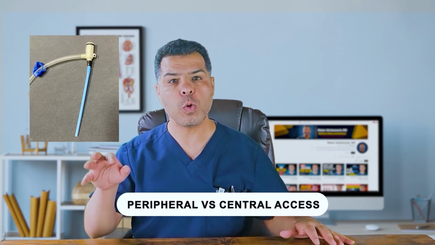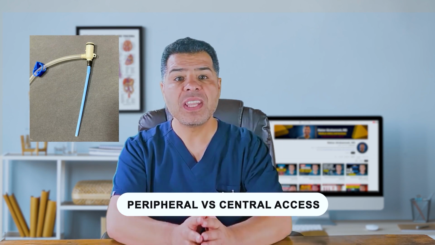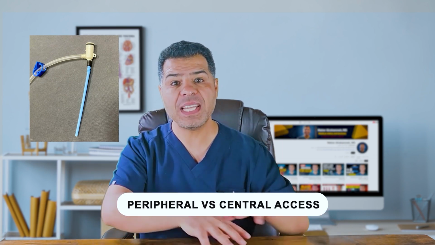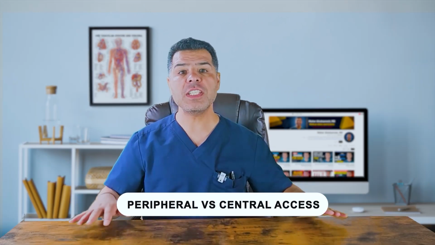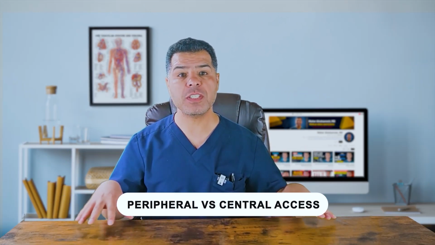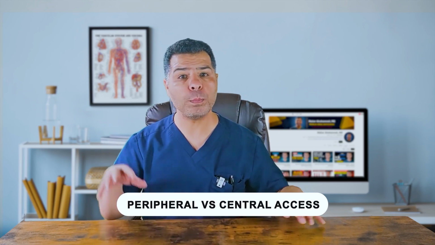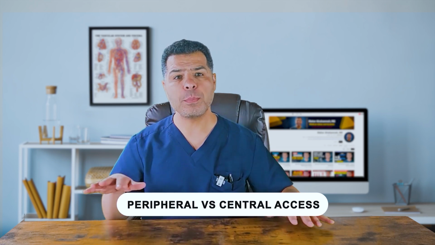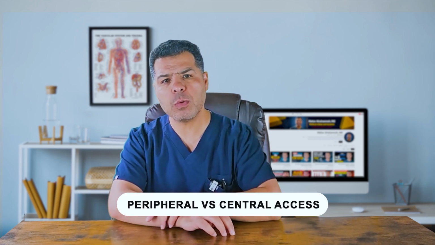Second, the Cordis, also called an introducer sheath. This is a short, large bore central line that provides rapid access to the central circulation. It is used when we need fast fluid resuscitation, multiple infusions, or placing a Swan-Ganz catheter in the ICU or the OR. Cordis lines are meant for very short-term use, usually hours to a few days.